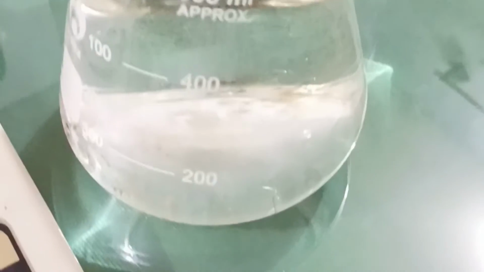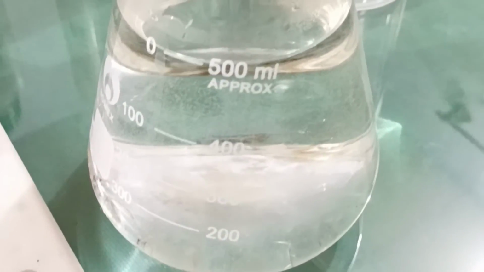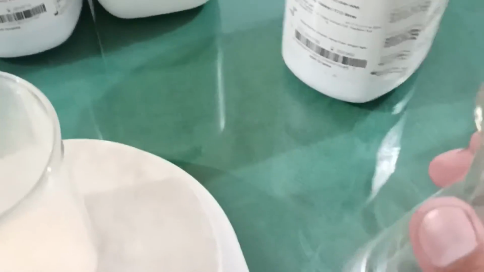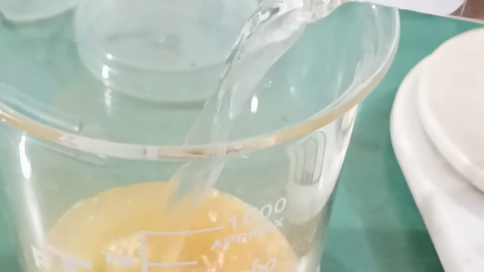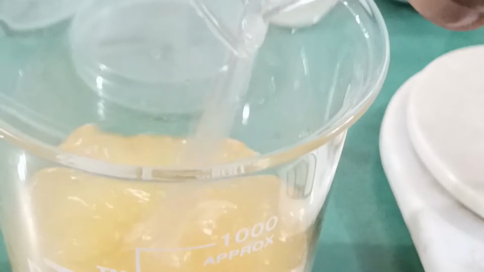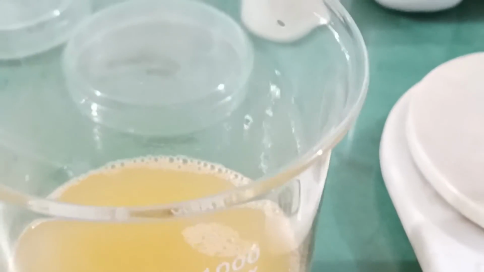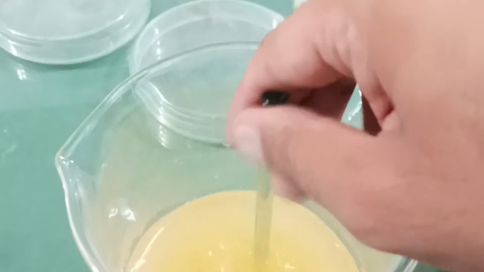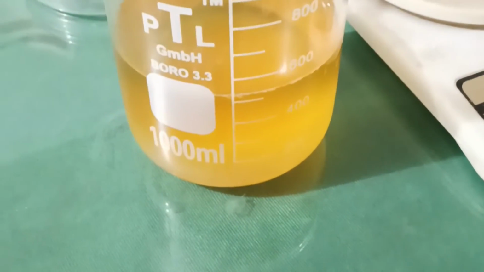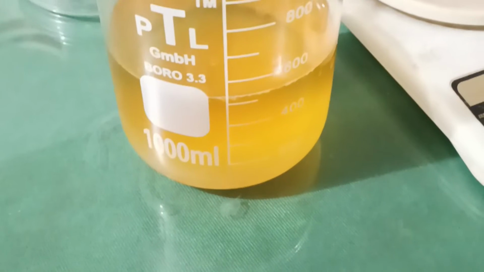Now I will take 500 ml of the distilled water. This is 500 ml of distilled water in the conical flask. Now I will pour this distilled water onto the pre-weighed 14 grams of nutrient agar. Stir it. This media will be stirred using a glass stirrer. After proper stirring, the media was boiled on the gas burner.